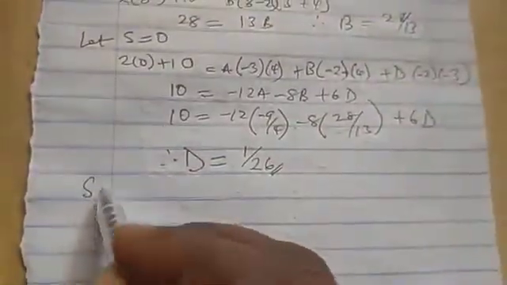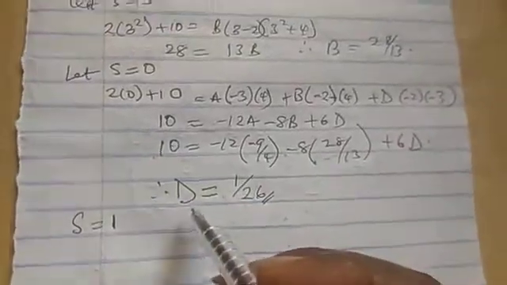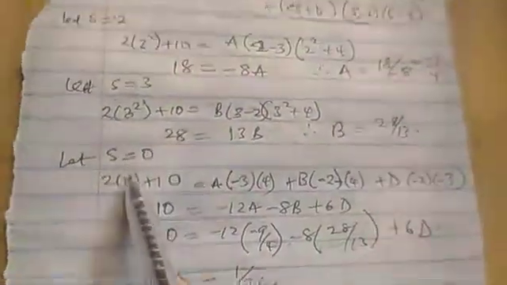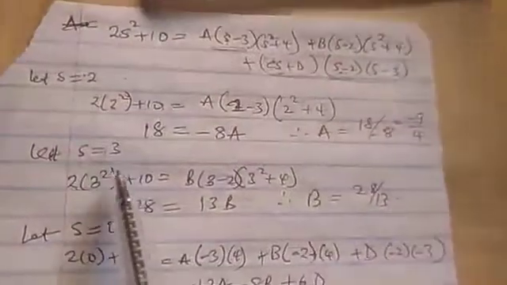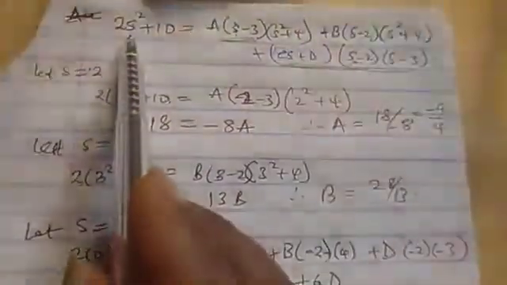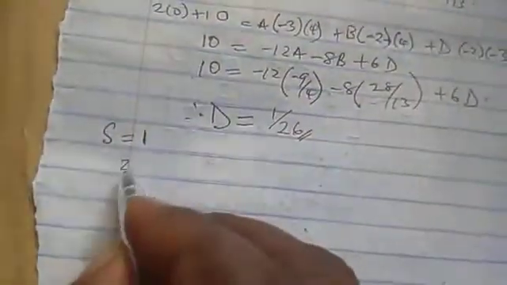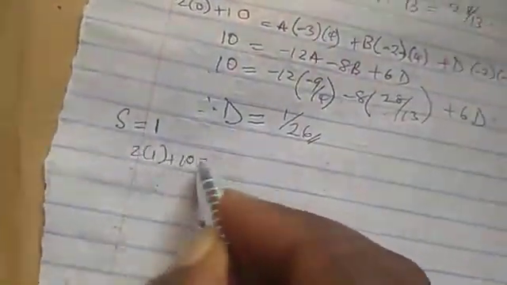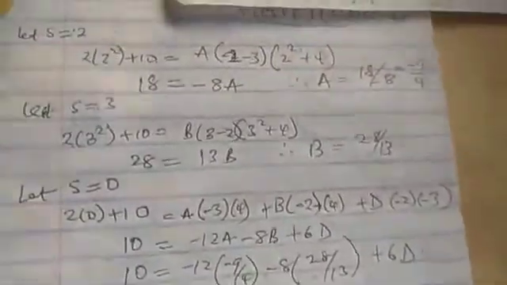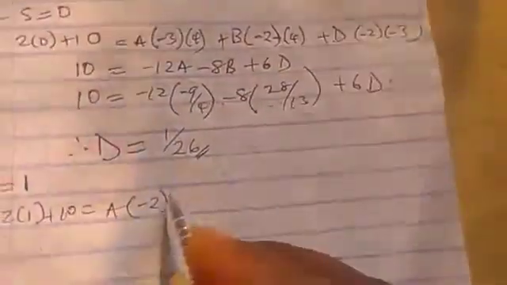The next thing is, let's represent s to be 1. You can pick any number, so I'm picking s to be 1. Anywhere I see s now, put it as 1. This will be 2 times 1 plus 10 equal to what we have there, a into 1 minus 3 and 1 plus 4. 1 minus 3 will give me minus 2. 1 plus 4 will give me 5.